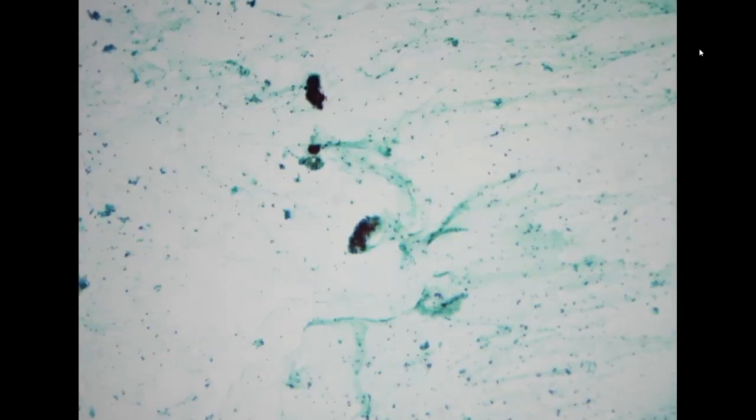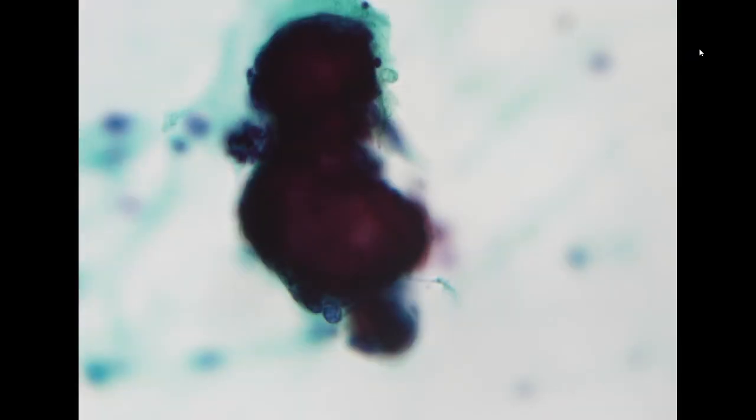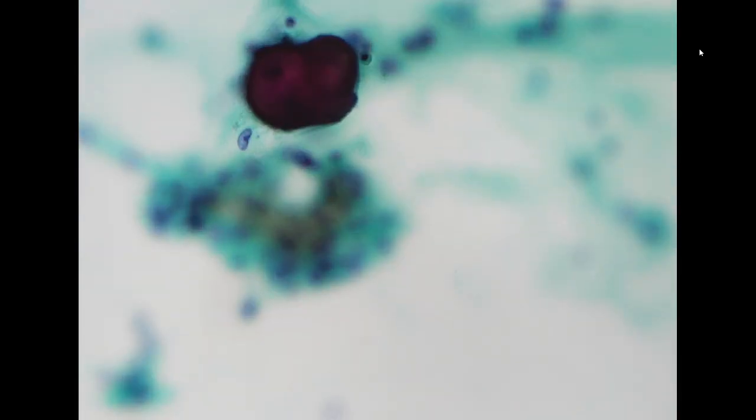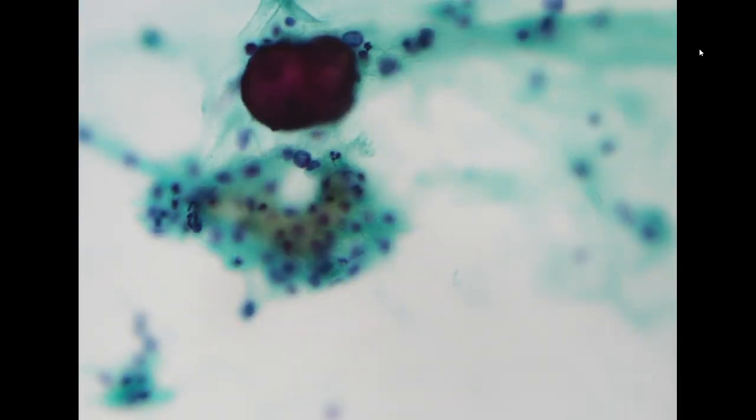Then we go ahead and screen around, and it is also interesting that what is this? These are psammoma bodies, right? Psammoma bodies do not occur in the usual HPV positive adenocarcinoma.